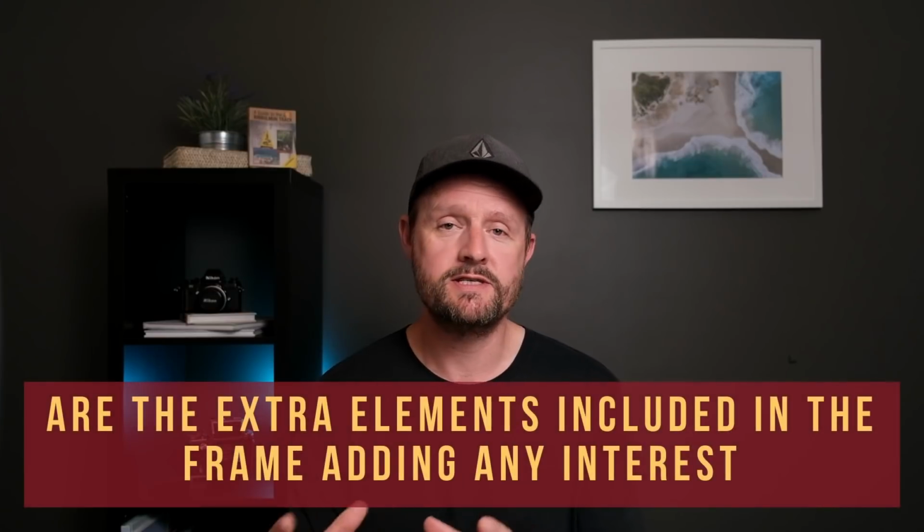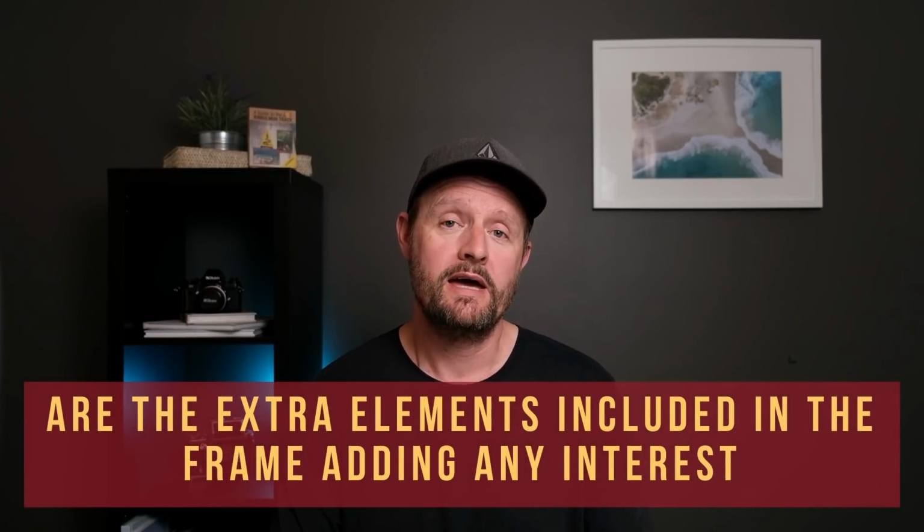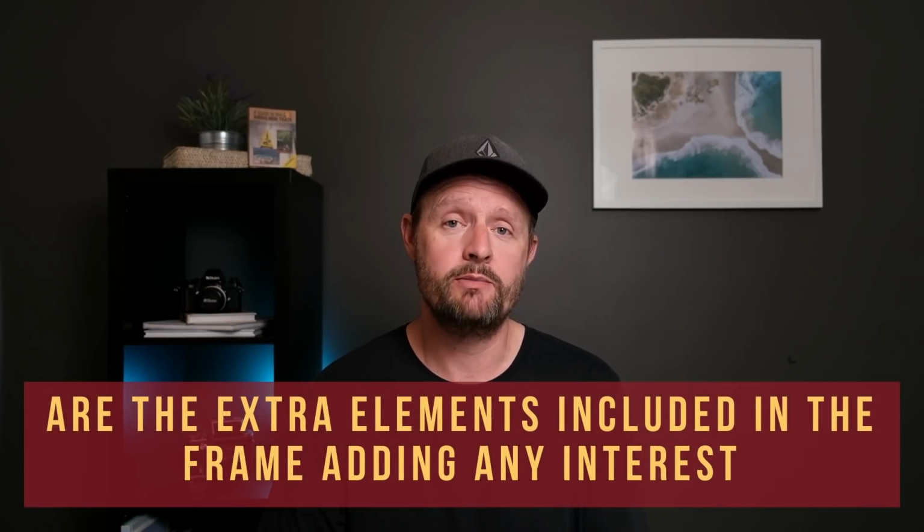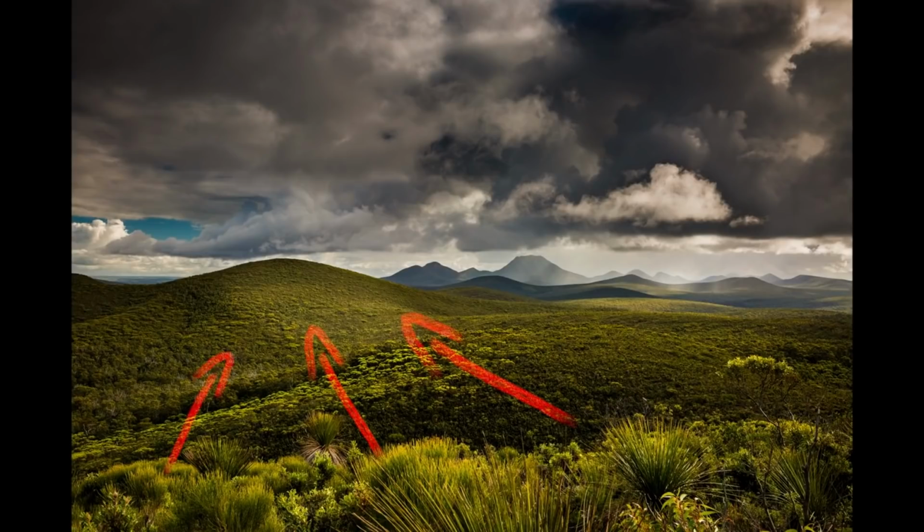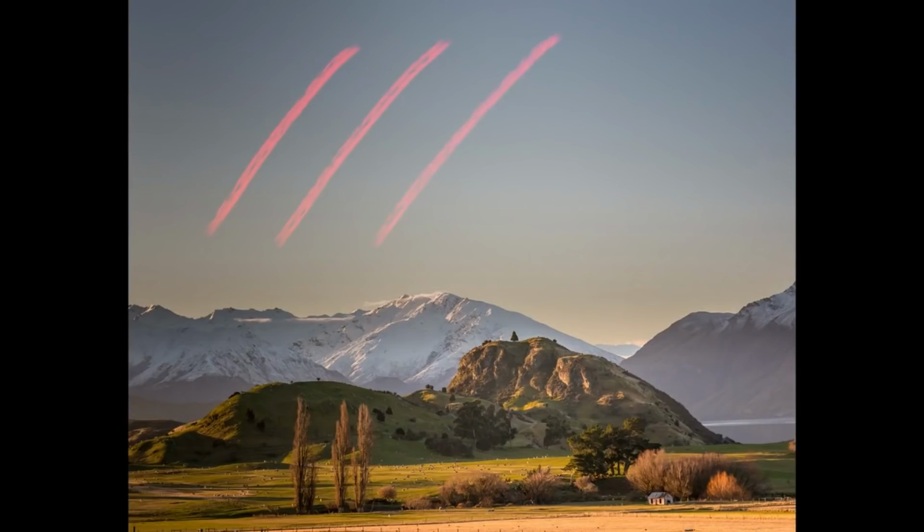The second thing that I consider is closely related, and it's whether the extra parts of the scene that I'm including in the frame are of any interest, and are they adding to the image? Am I enhancing the story or the flow of the scene? Again, it's back to composition basics. Say if I end up with lots of sky in the frame with not much cloud or interest, it could look a little bit odd and undermine the rest of the image. I'm not gaining much if I'm using a wide angle to just include more boring sky.